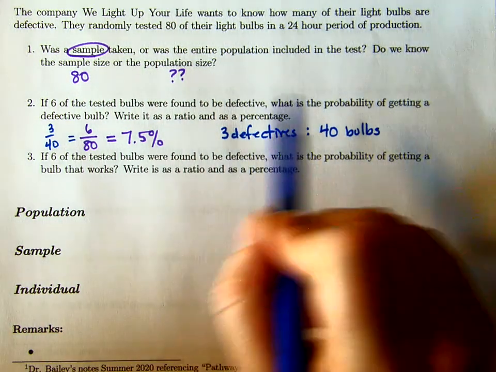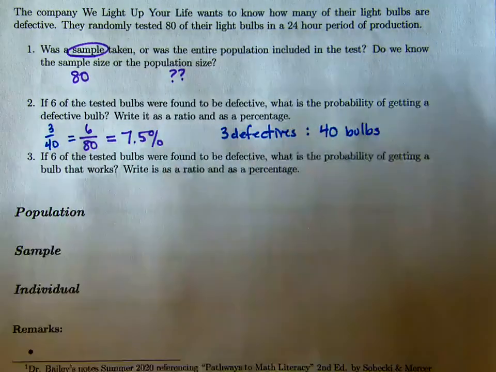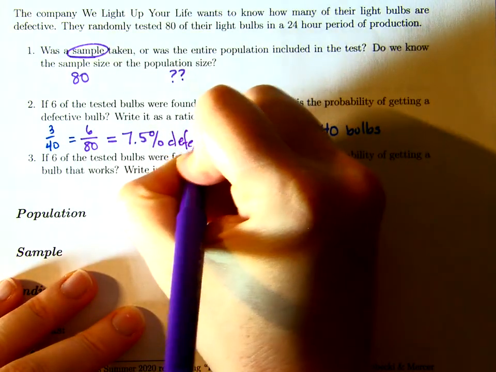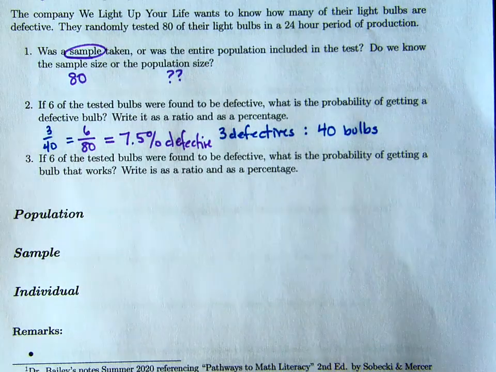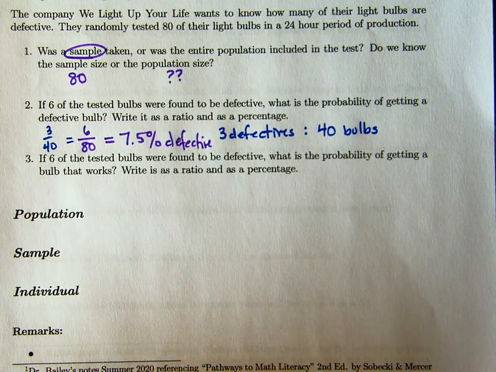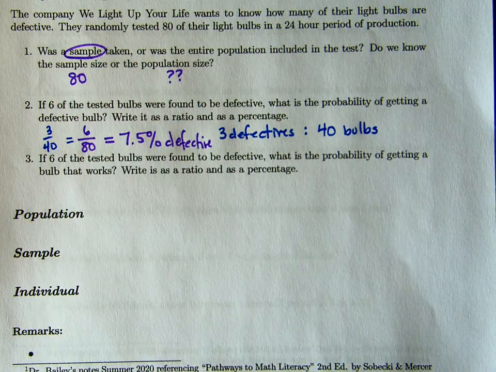So here it is as a ratio and 7.5% defective. Let's write that down. Okay. If 6 of the tested bulbs were found to be defective, what is the probability of getting a bulb that works? Oh, well, if 6 of them were bad, then the rest of them were good.